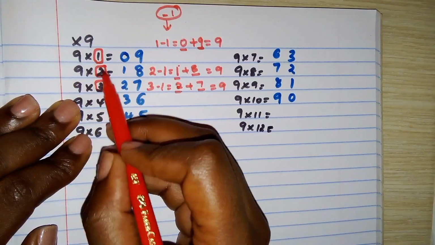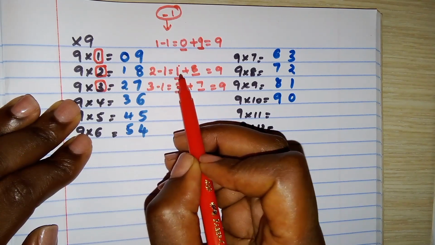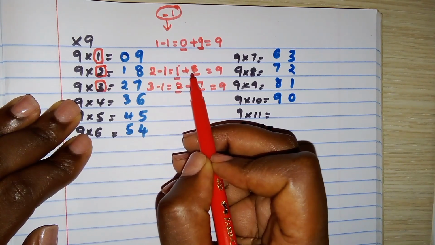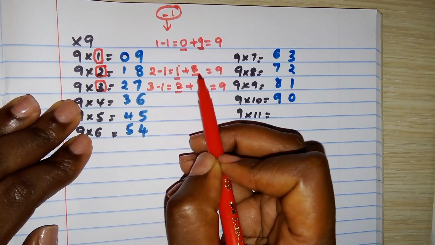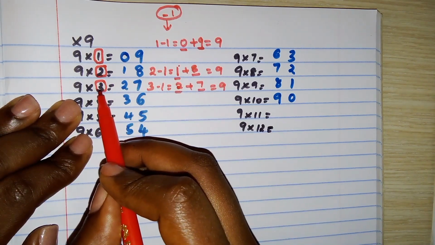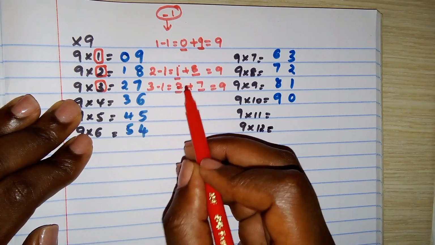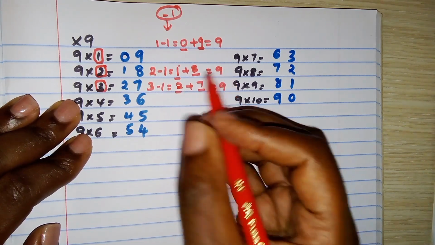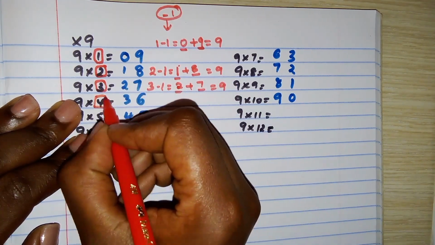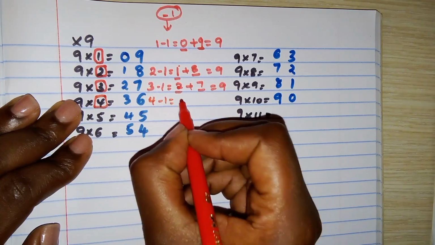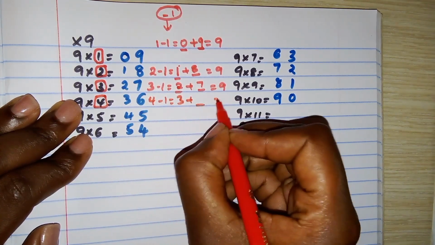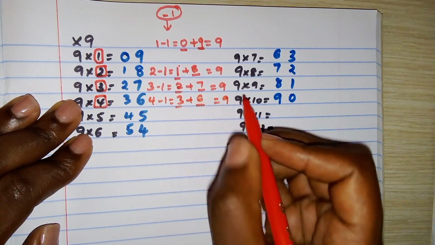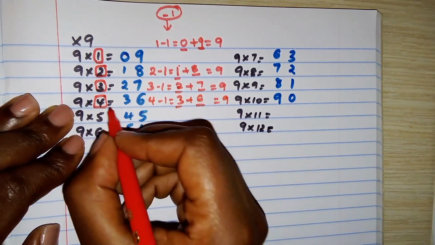9 times 2, you take the 2. 2 minus 1 is 1. 1 plus 8 is 9. So it becomes 18. If it's 3, 3 minus 1, that is 2. 2 plus 7 is 9. So the answer will be 27. The next one, we have 4. 4 minus 1 is 3. 3 plus what will give you 9? 3 plus 6. So it becomes 36.